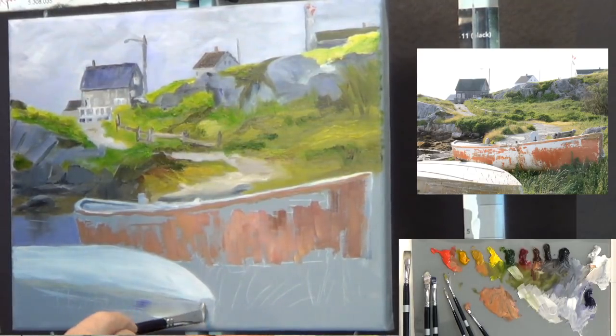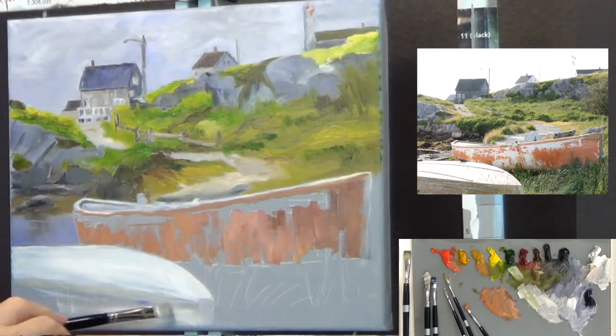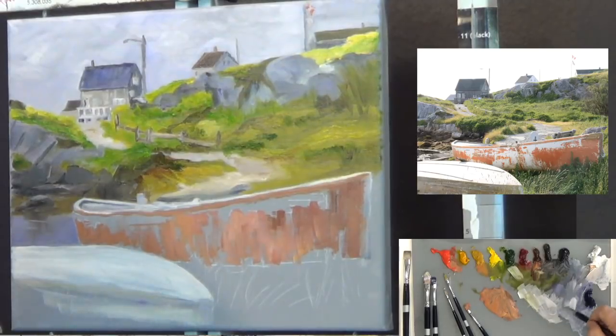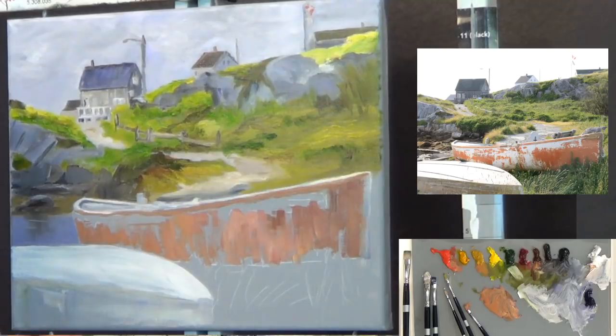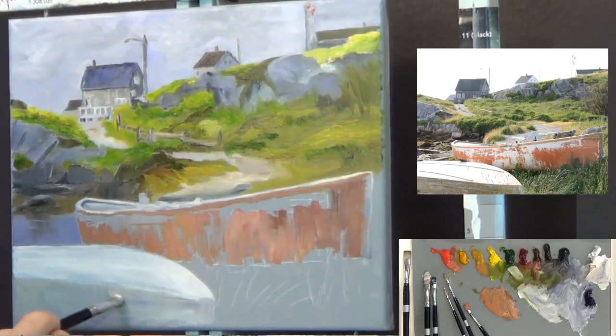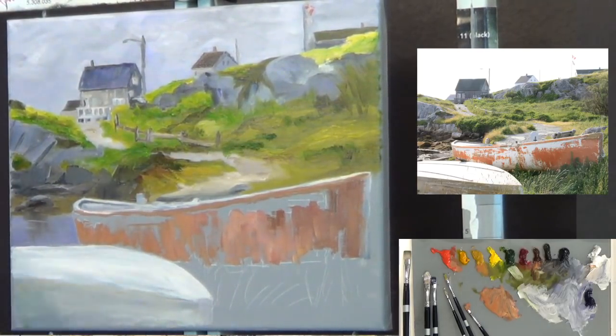Okay, there we go. Get a lot of this stuff out of this brush. I'm going to gray it down. There you go. That's what I'm trying to get, this color that looks like a side of the boat. Goes all the way down to the bottom of the canvas here.